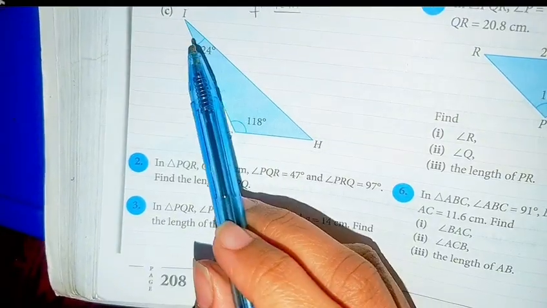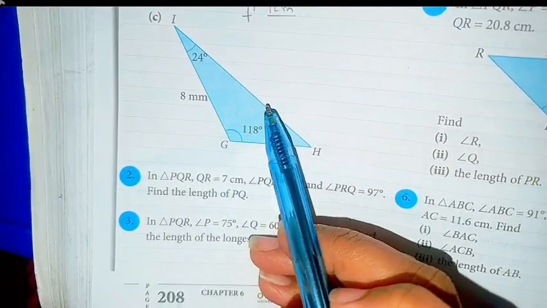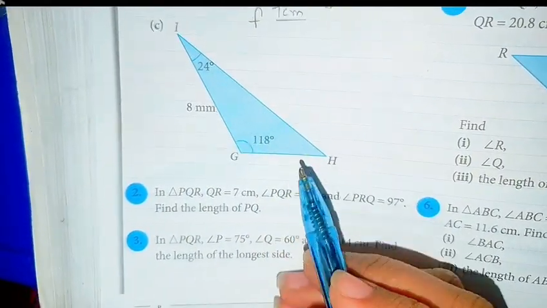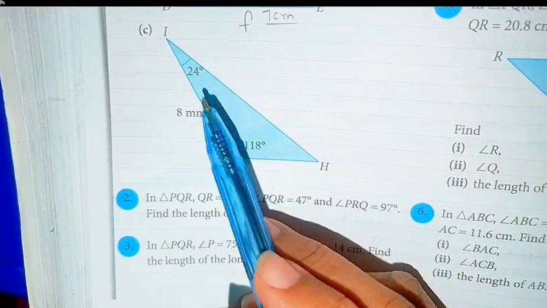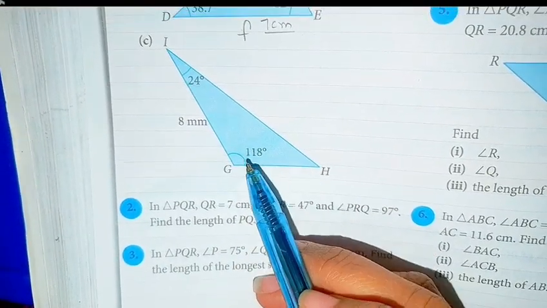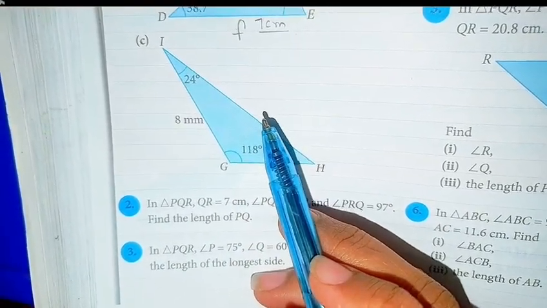This is part C. I hope you can do it. Just write the letters in small for sides and find out. Just subtract from 180 to find the angle H, and then try to solve it and write to me in the comments. Send me the answer.